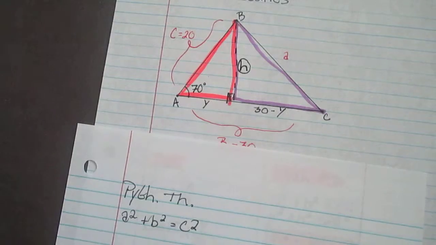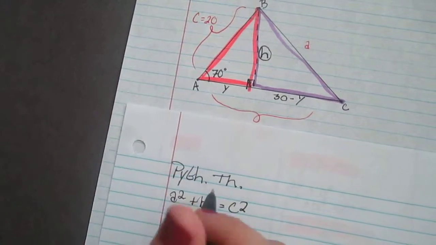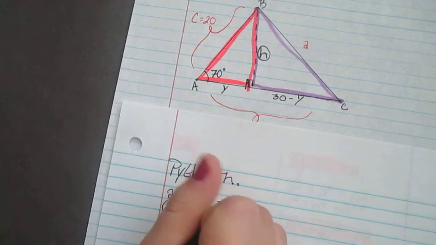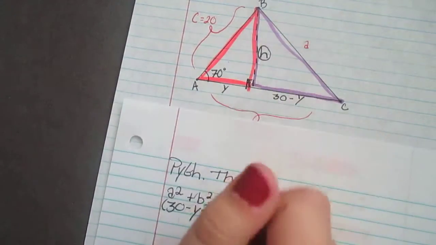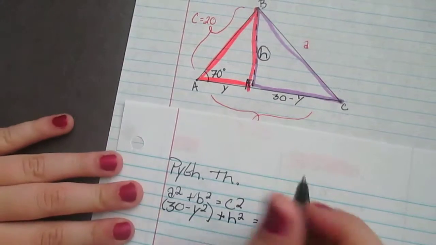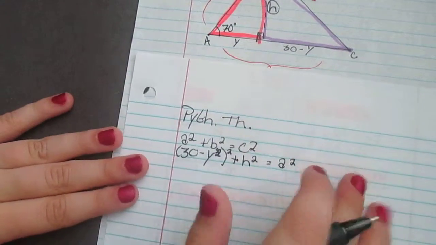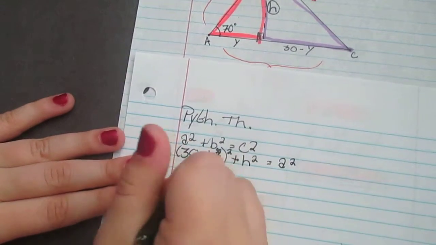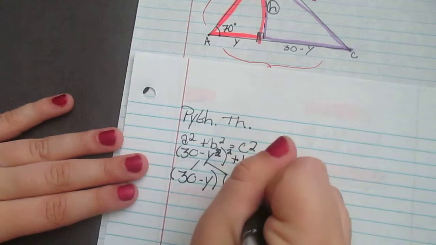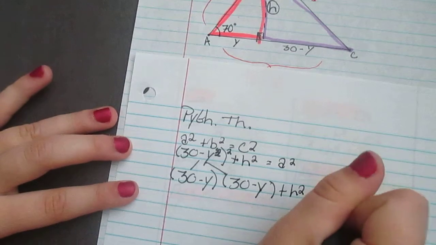We're going to plug in what we know. One leg is 30 minus y, squared. The other leg is h squared, and the hypotenuse is a squared. Next, I'm going to split this into two separate terms, so it becomes 30 minus y, quantity squared, plus h squared equals a squared.